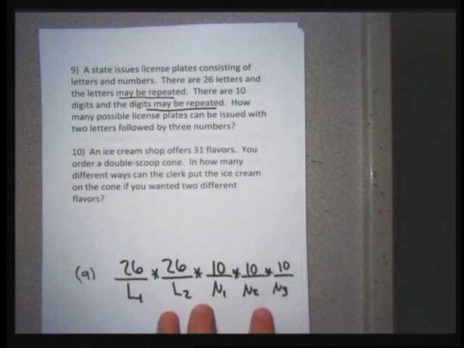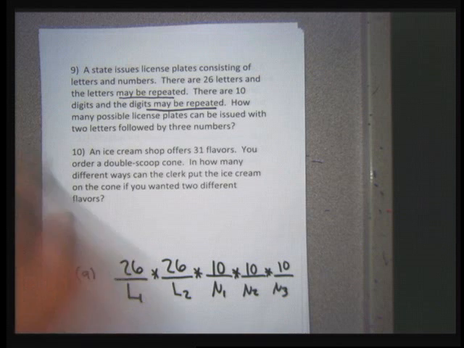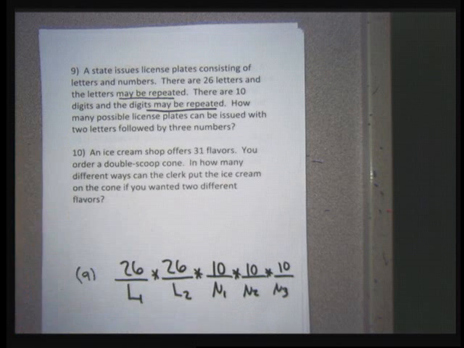So to do this problem in reality, if I had to start throwing out certain letter combinations, that's a way more graduated advanced problem. You can finish problem 9, I'll do problem 10.